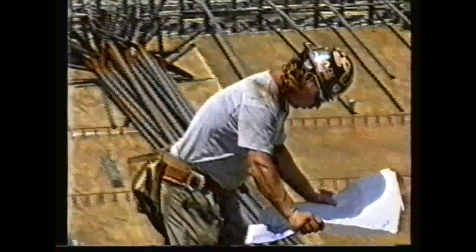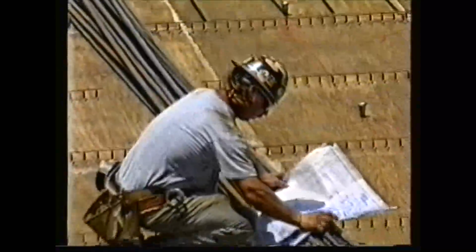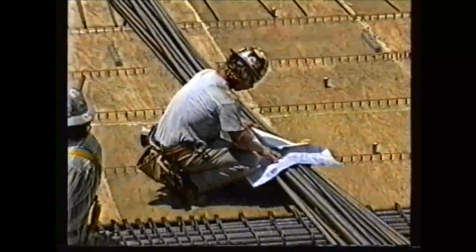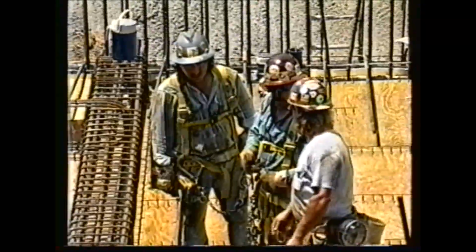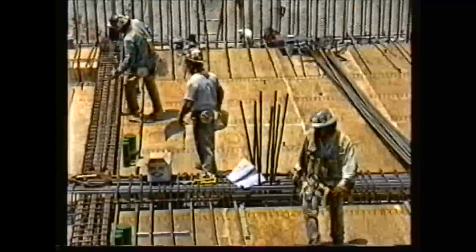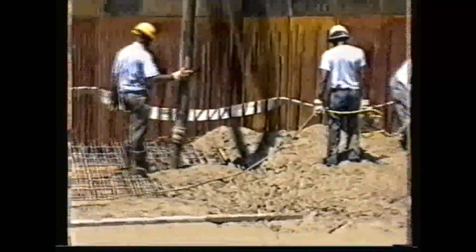The lead rod buster handles the planning for the rebar installation by studying the plans and making sure the proper type and amount of steel is ordered and delivered to the job site. He also makes sure the rebar is installed correctly, which often includes making judgment calls based on years of experience when it comes to interpreting the engineer's plans.